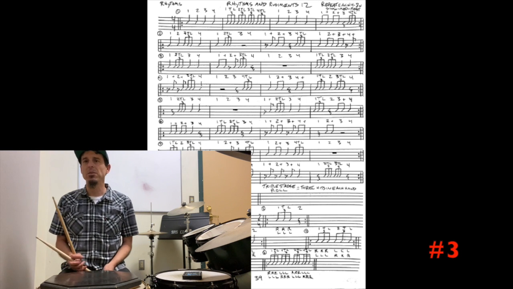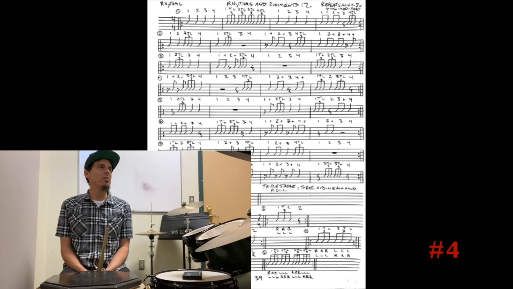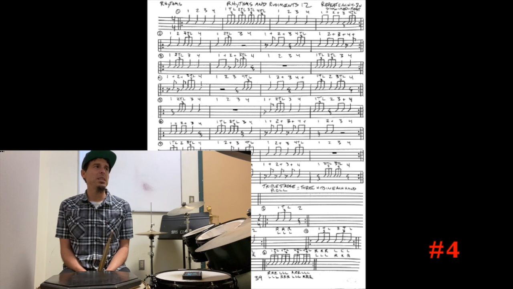Okay, let's take a look at number 4. For number 4, we're going to start off for the first 2 beats. We're going to have an eighth note rest on the downbeat. We'll hit the ends of those beats. That's beats 1 and 2. Beat 3 is an eighth note triplet. Beat 4 is a quarter note.